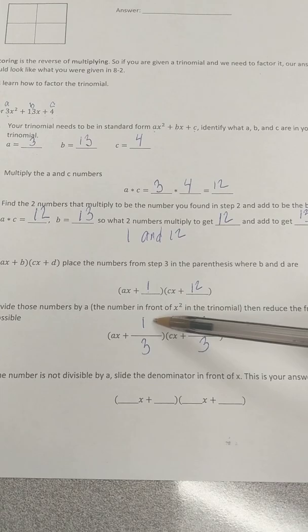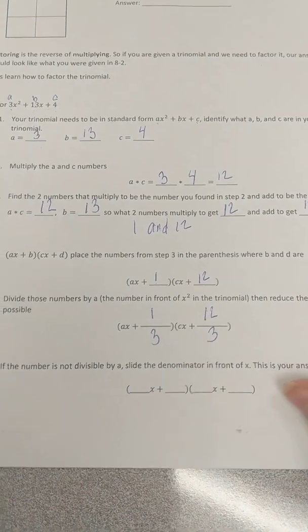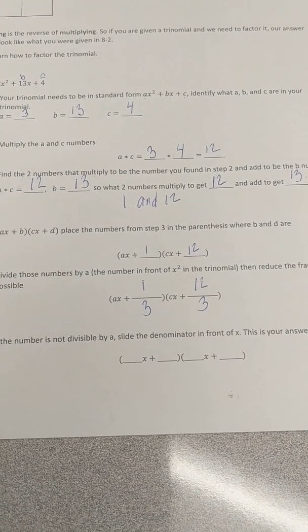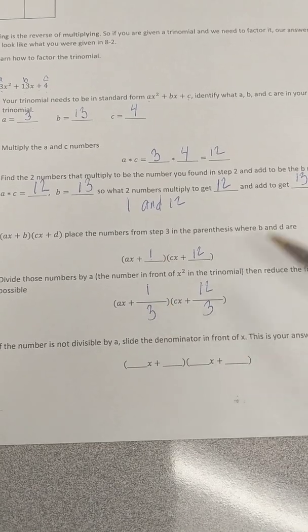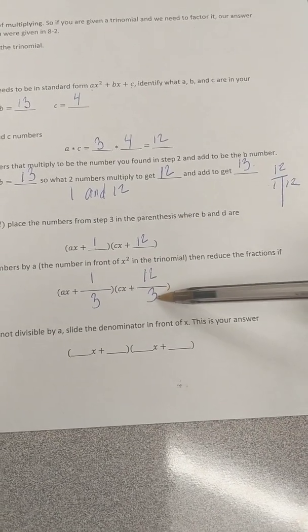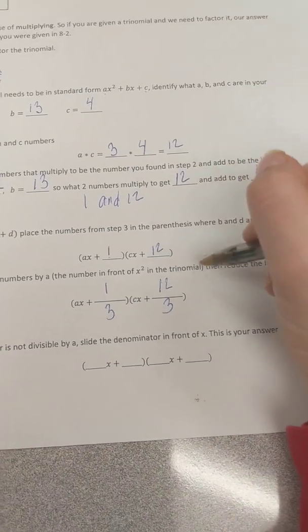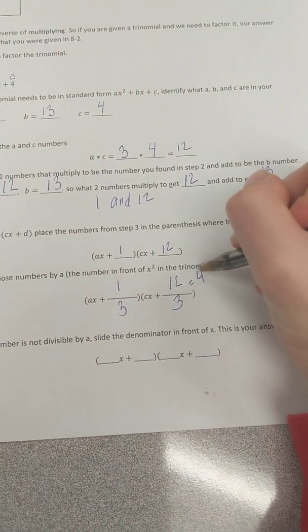Okay? So I have 1 over 3, which doesn't reduce, and it doesn't divide. So that is just 1 over 3. But 12 over 3 reduces, because it divides, to just be 4.